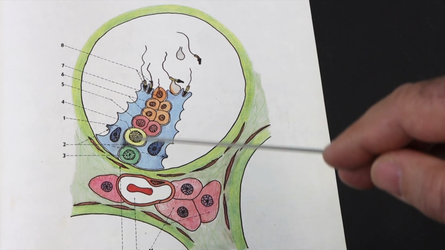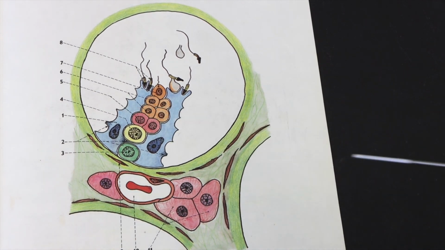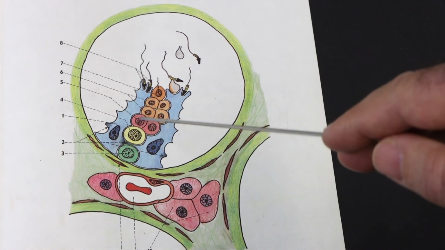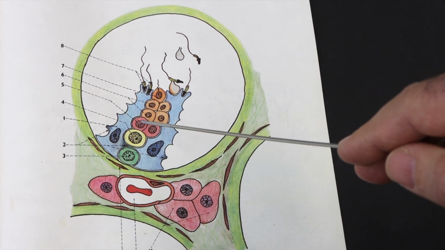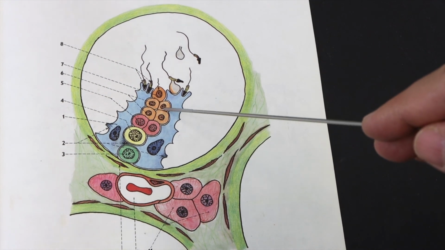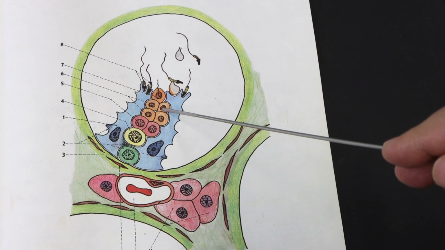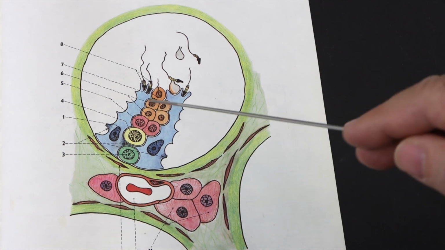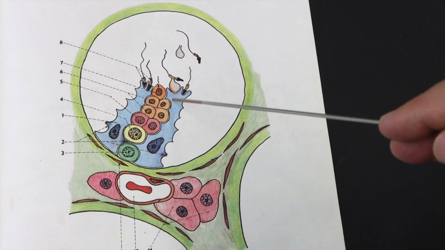spermatocyte type 1 also changes and undergoes division to the spermatocyte type 2, and the spermatocyte type 2 is furthermore divided into other cells called spermatids.